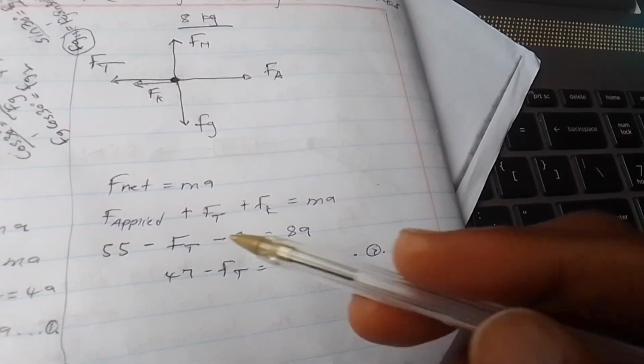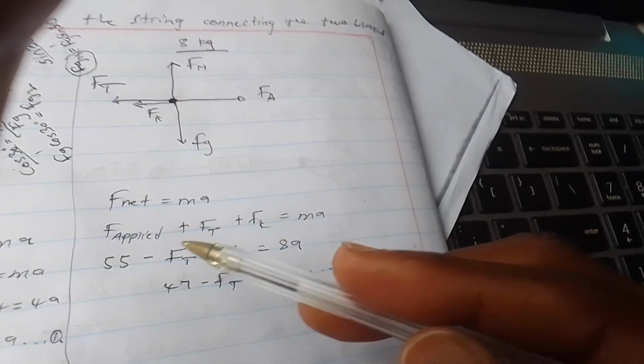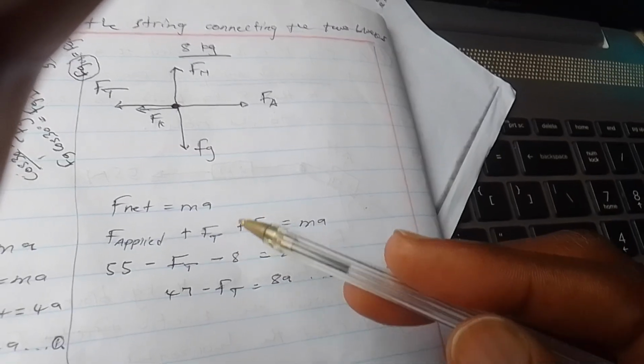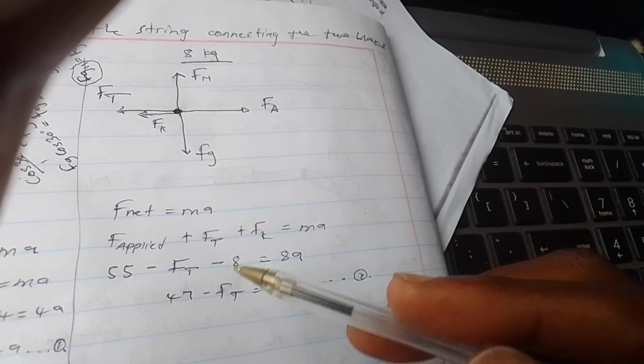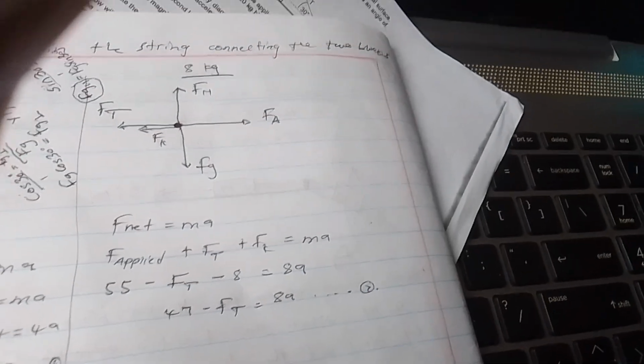We have our force applied, then plus FT, plus the rest. Don't forget that it's just the sum of forces. We are not using the direction yet. We are not determining the directions.